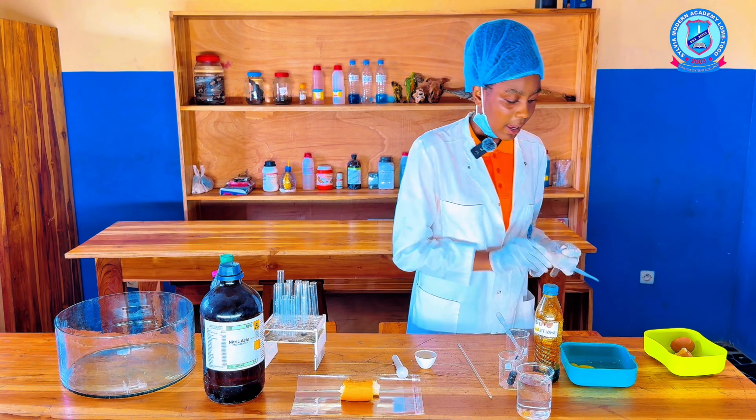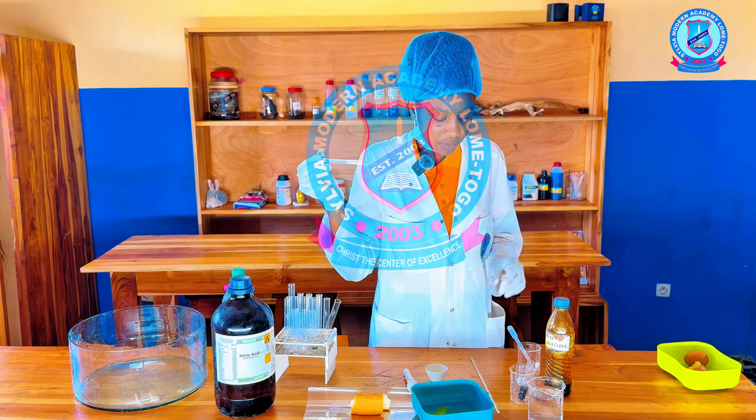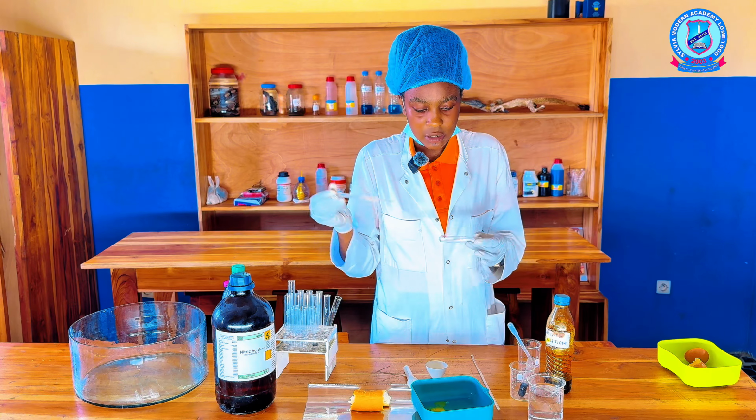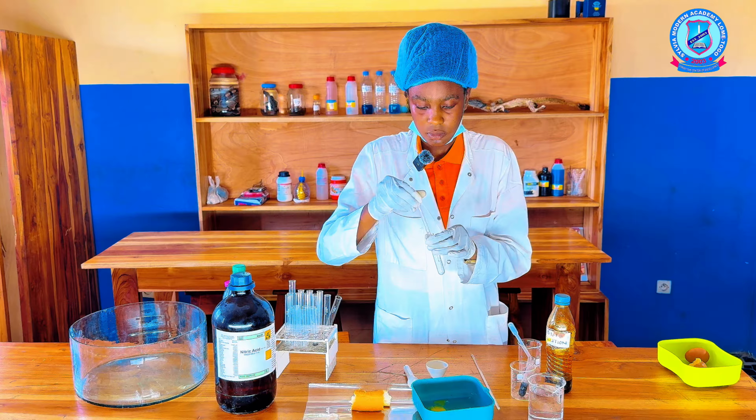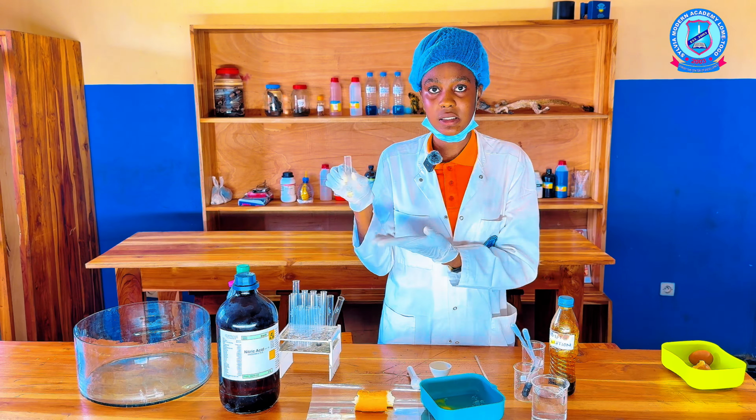I'm going to try it on protein to see whether iodine solution is used to test for protein. We're going to take our egg white. This is our egg white. So we're going to add it into the test tube. So as you can see, the egg white is in the test tube.